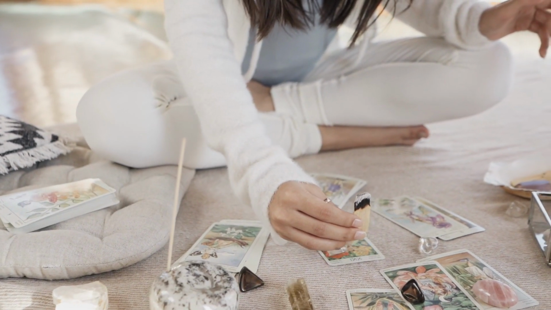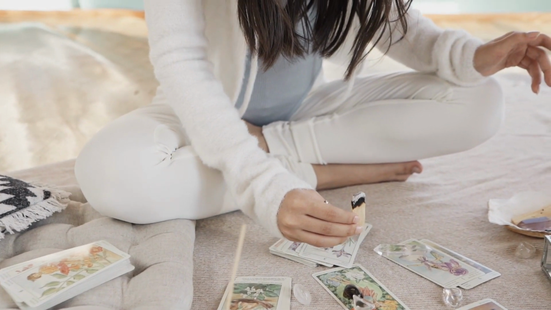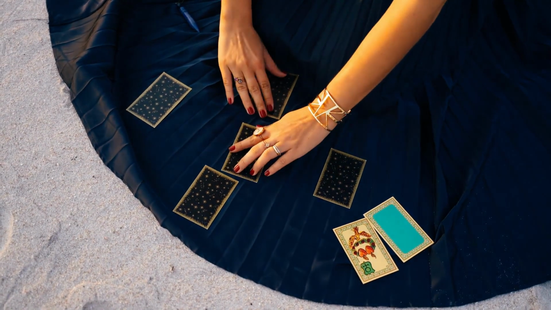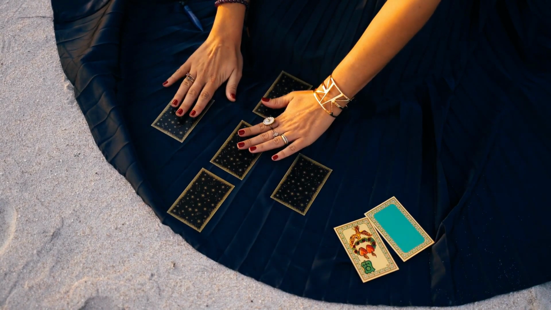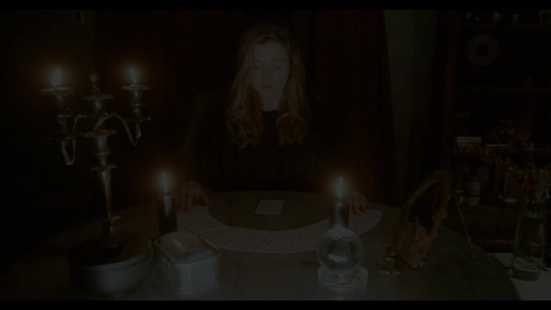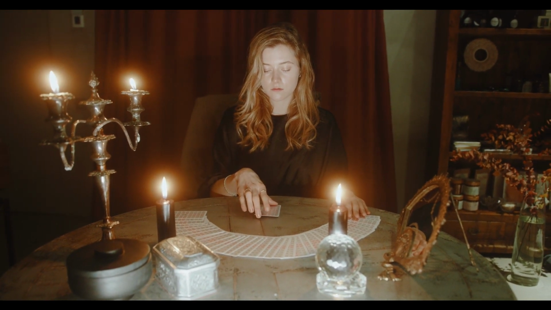Here are some general steps for reading tarot cards. Choose a spread. A spread is the layout of the cards in a tarot reading. There are many different spreads to choose from, each with its own specific purpose. Some common spreads include the Celtic Cross, the 3-card spread, and the Past, Present, Future spread.